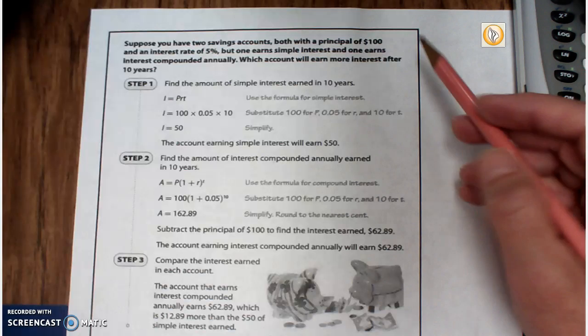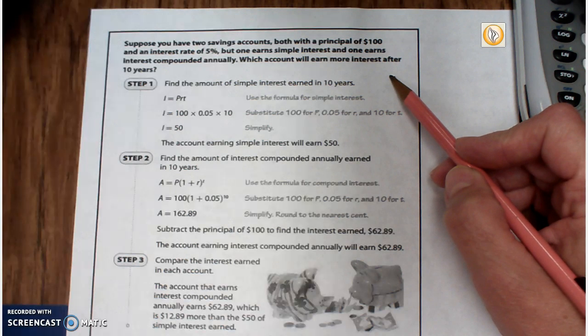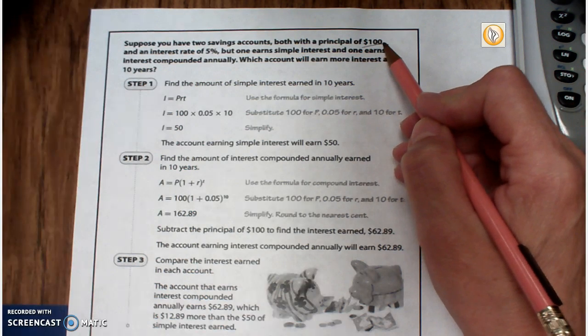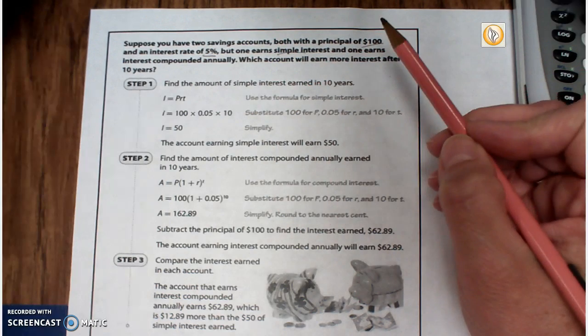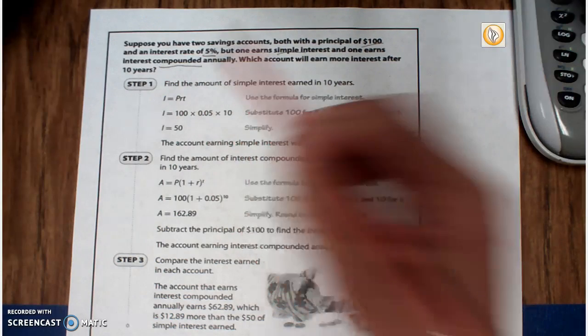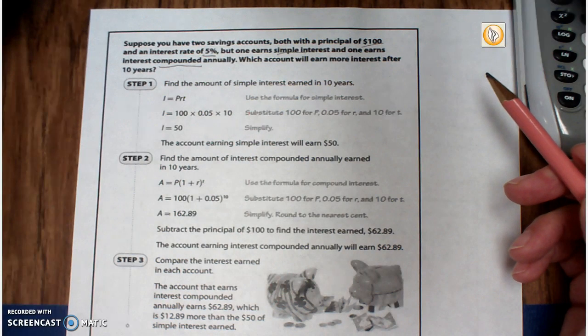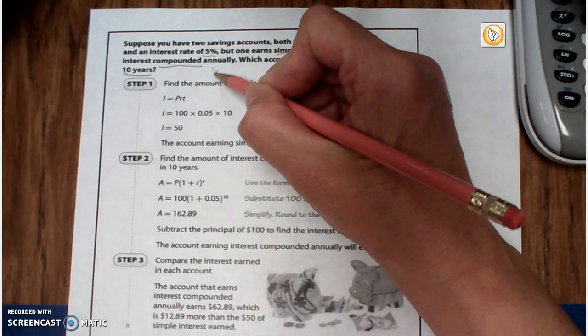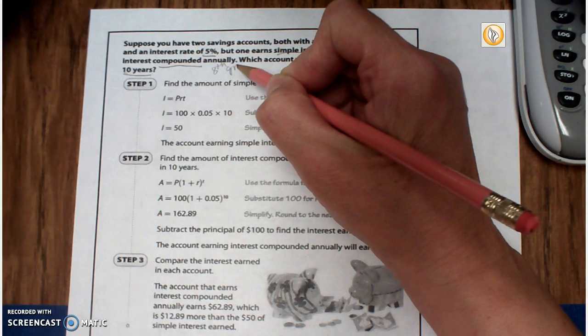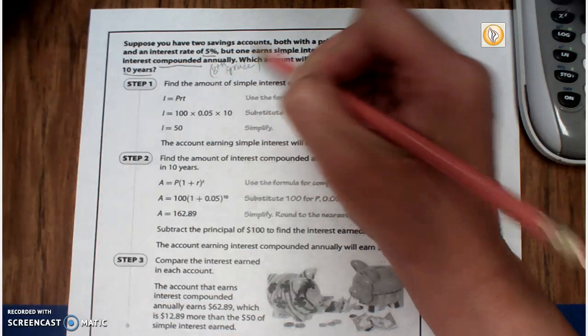On the back of our notes, suppose you have two savings accounts, both with a principal of $100 and an interest rate of 5%, but one earns simple interest and one earns interest compounded annually. Which account will earn more interest after 10 years? In 8th grade, we will always compound annually, so don't worry about compounding any other way than that.